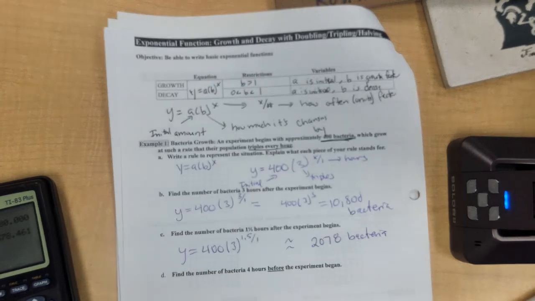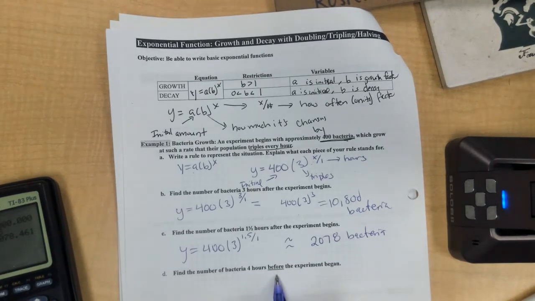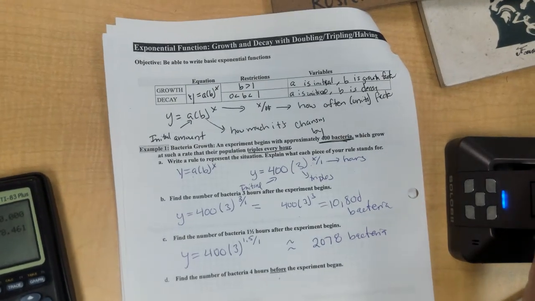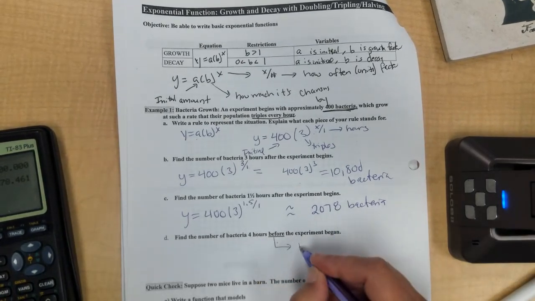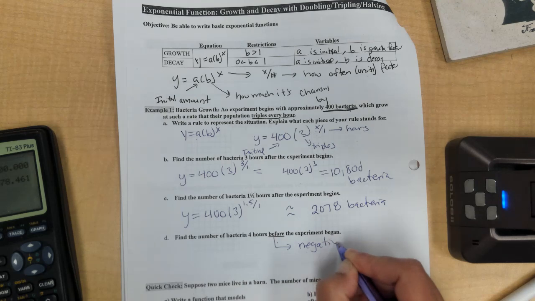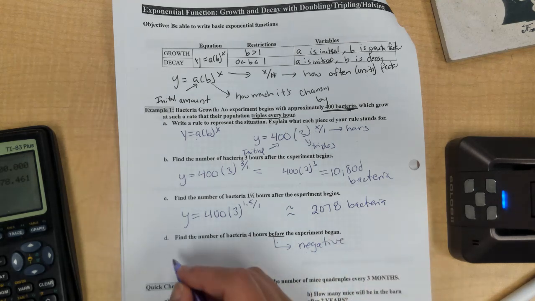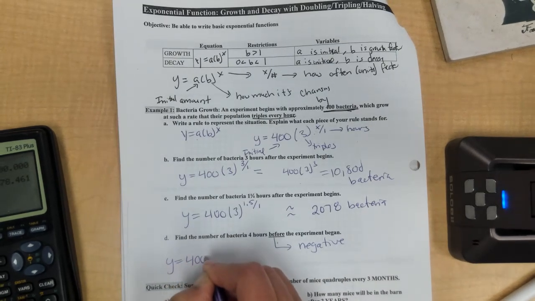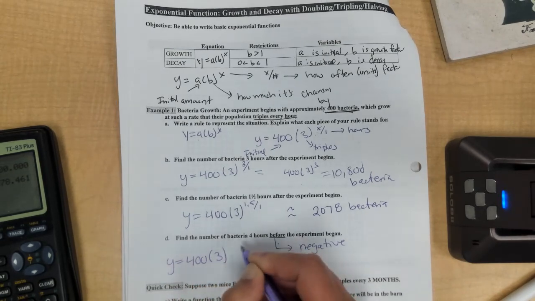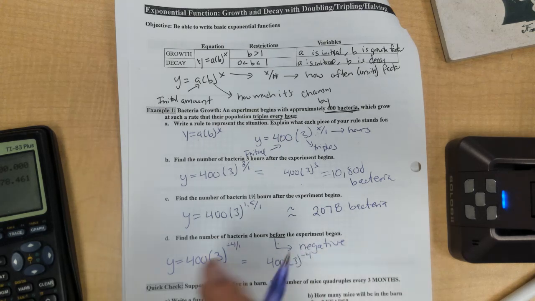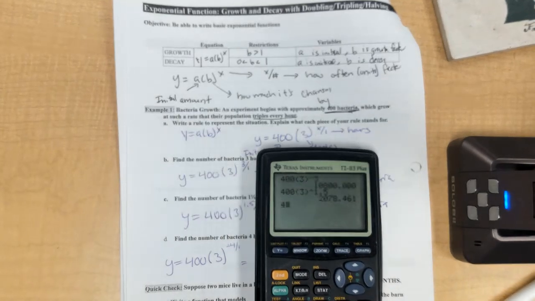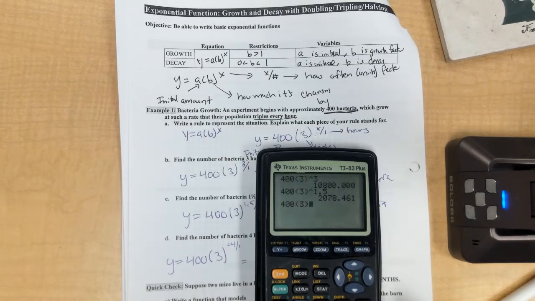Find the number of bacteria 4 hours before. Oh my gosh, how are we going to represent 4 hours before? How do you think we would do this? 4 hours before would mean it's going to be a negative because it means it happened before. So y equals 400 times 3 to the negative 4 divided by 1, which we know is just negative 4. So 400 times 3 to the negative 4th power. So I'm going to type in my calculator 400 times the quantity of 3 to the power of negative 4.